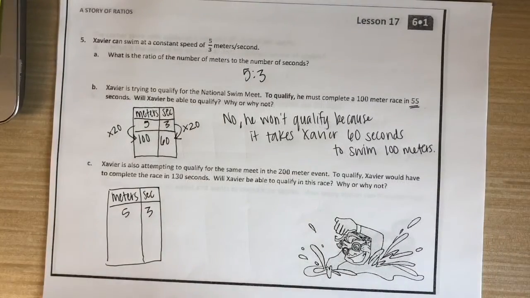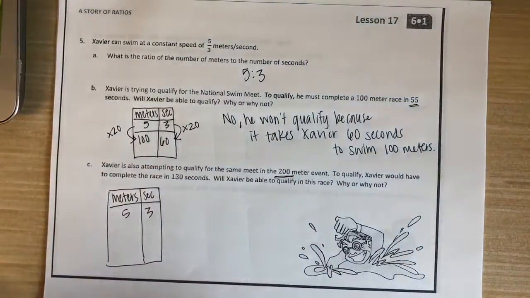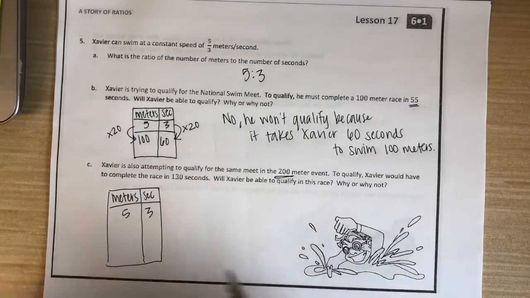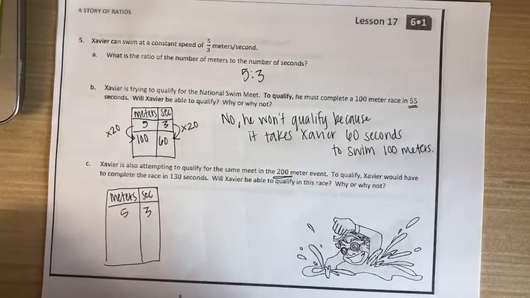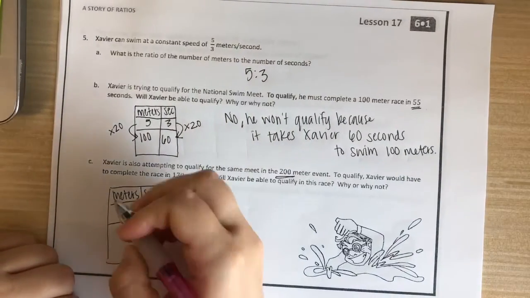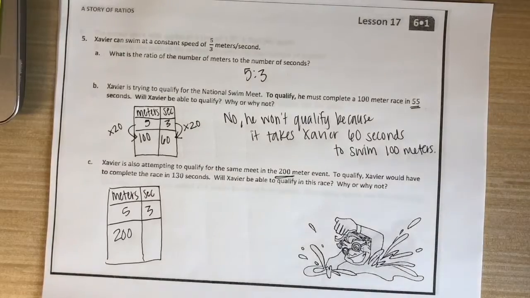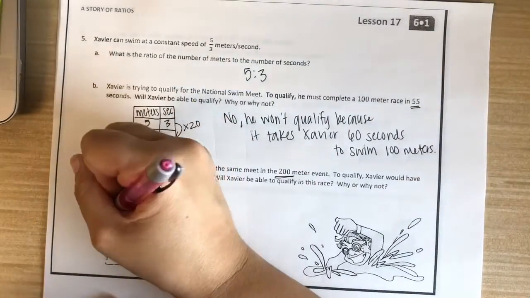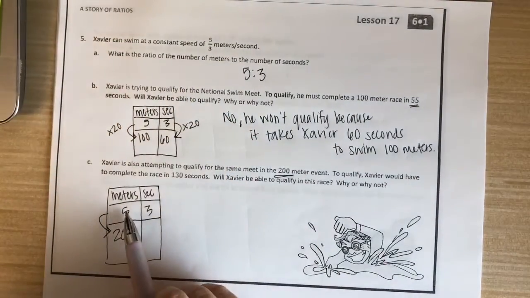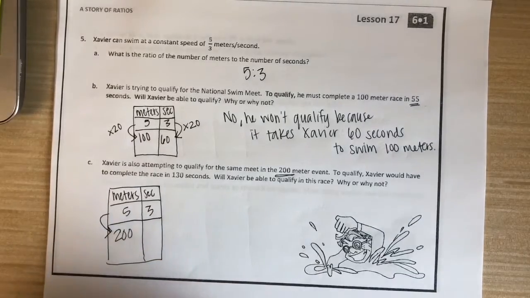So in part C, he's also attempting to qualify for the same meet in the 200-meter event. To qualify, Xavier would have to complete the race in 130 seconds. Will Xavier be able to qualify in this race? Why or why not? So same ratio, 5 to 3. But we want to know now, how long does it take Xavier to swim 200 meters? So I know the same rule. What do I have to multiply 5 by to get 200?